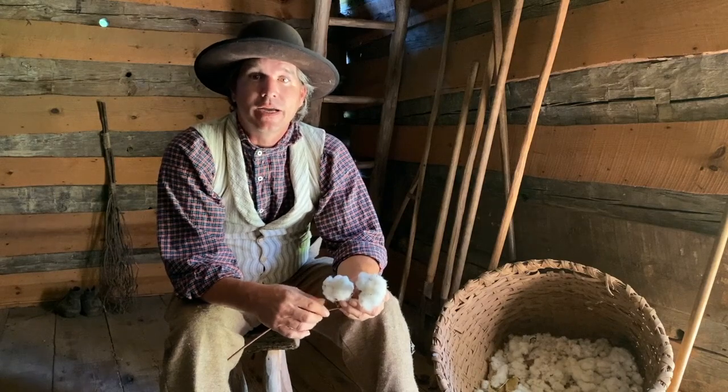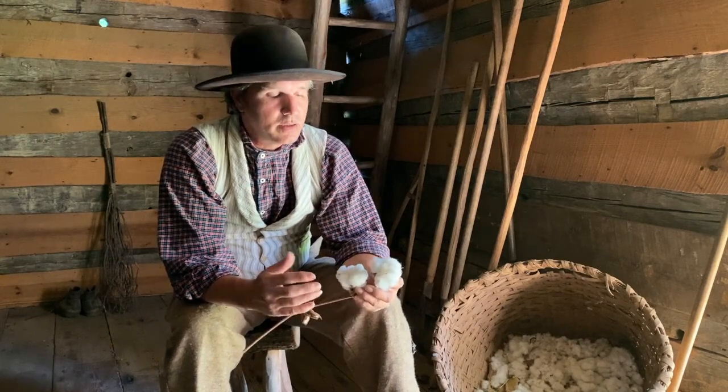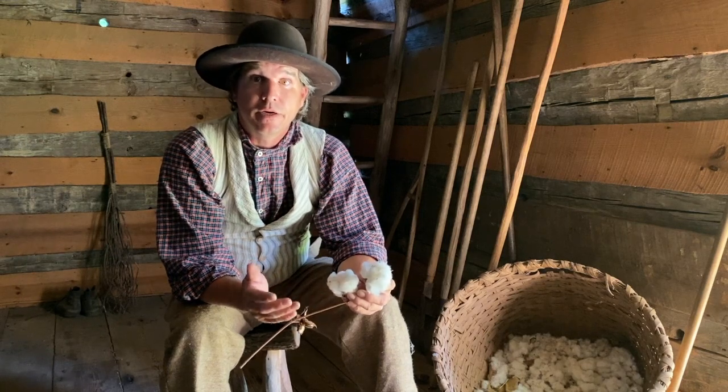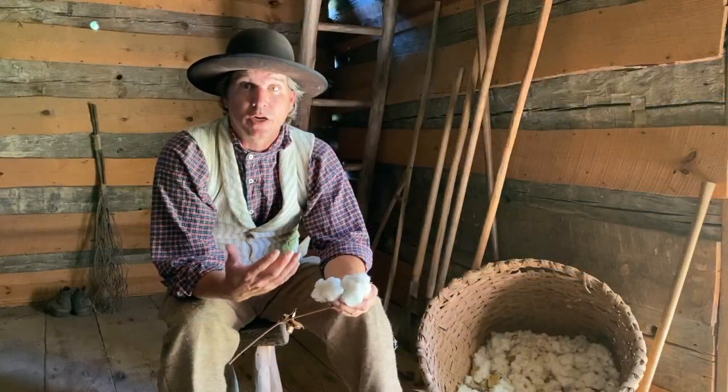Hey guys, I'm Farmer Eli here at Historic Brattonville, and what we want to talk about is cotton and the impacts it made upon the enslaved people here at Historic Brattonville. Right, to start with, we're going to talk about cotton.